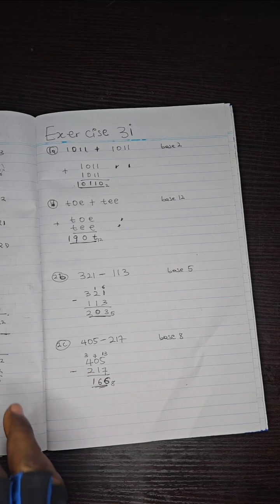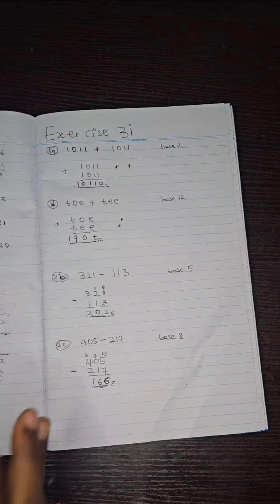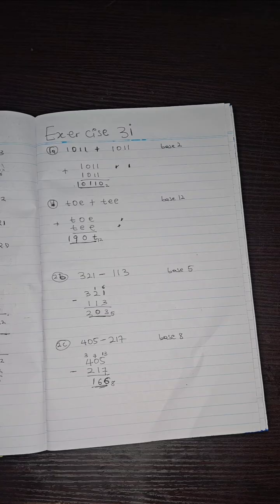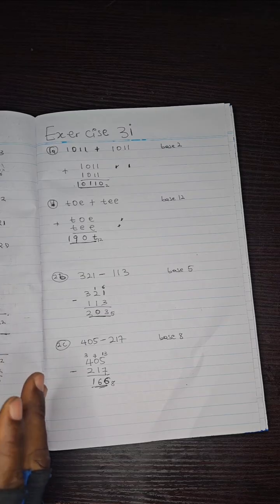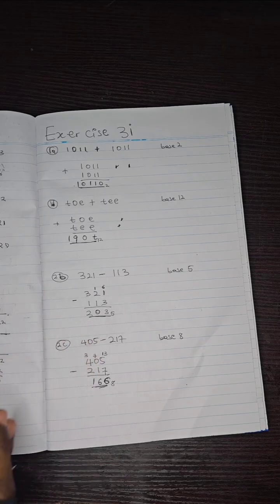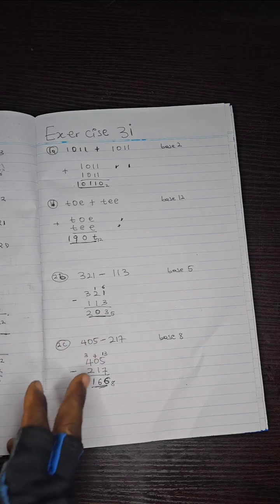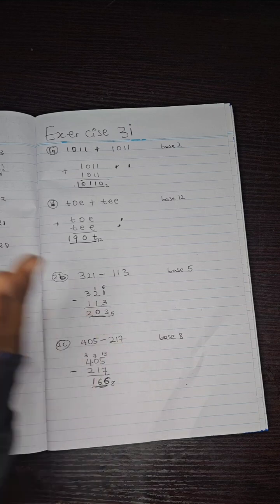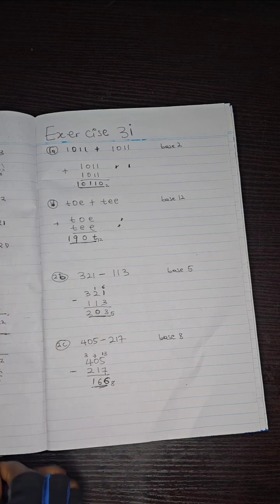See how simple it is. Exactly the same way you solve it in base 10, just that when you want to carry a number, let the number you carry be the base you are solving for, and the same thing applies for division. When you want to divide it by the base you are solving for, then the remainder goes down. The whole number is what you are taking to the next side.